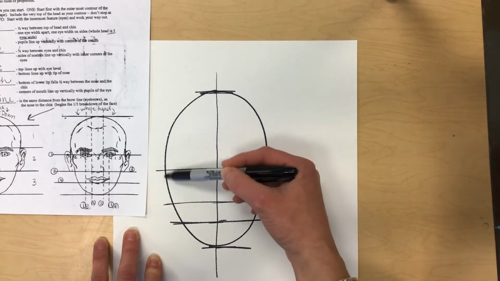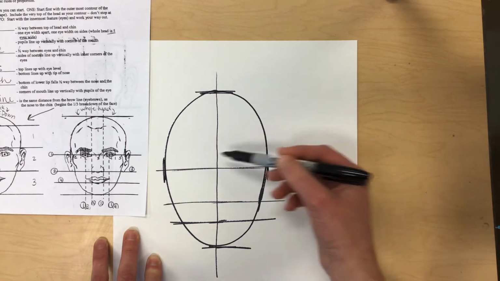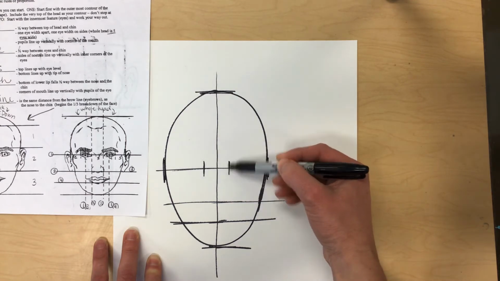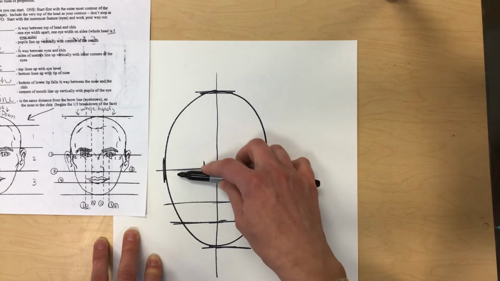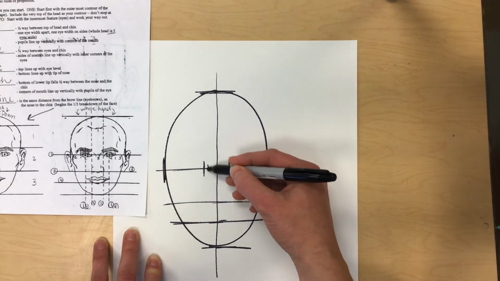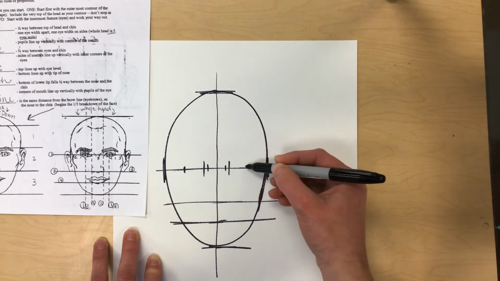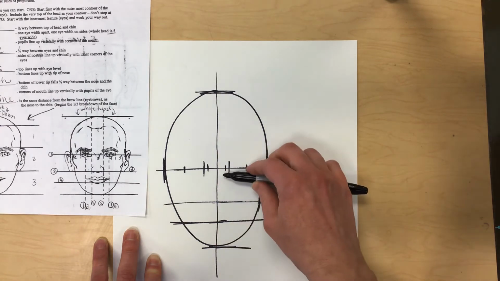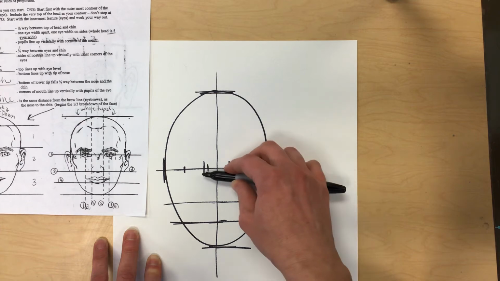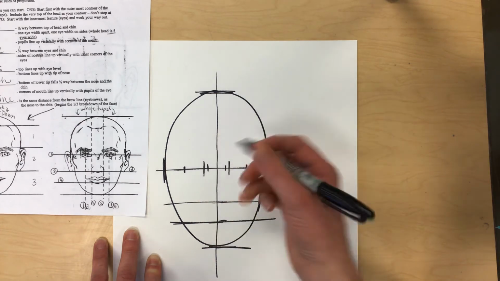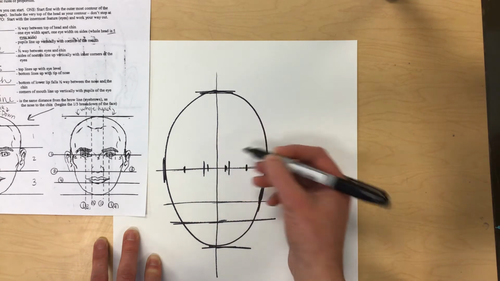So if we divide this up into 5 equal parts, oh, I already made it too big. I'm going to bring these in a little bit. There we go. So one eye, 1, 2, 3, 4, 5 across, okay?